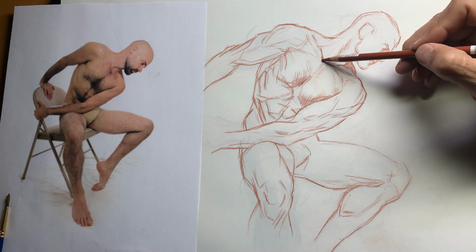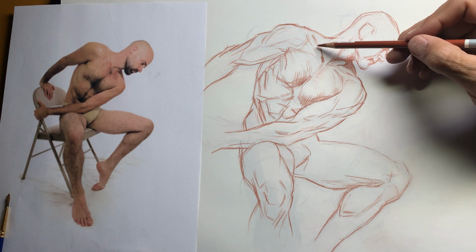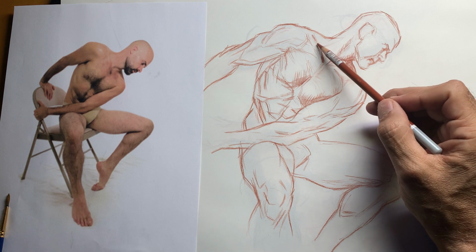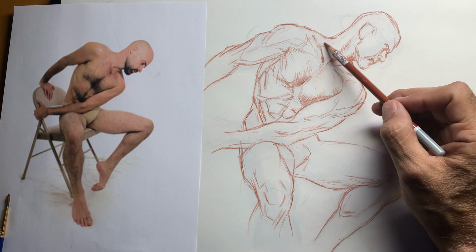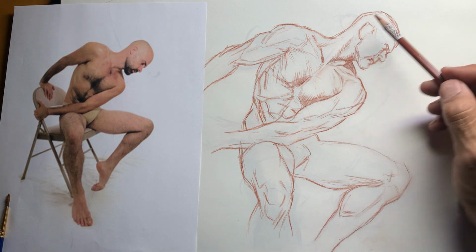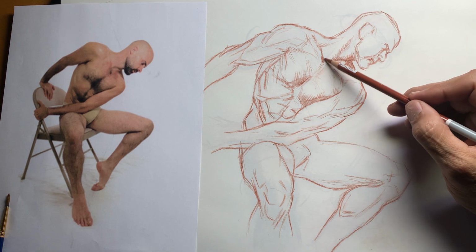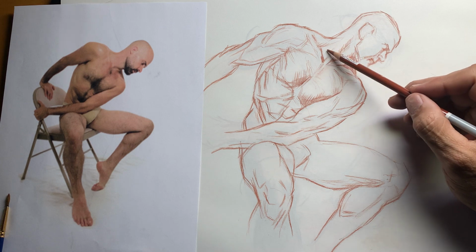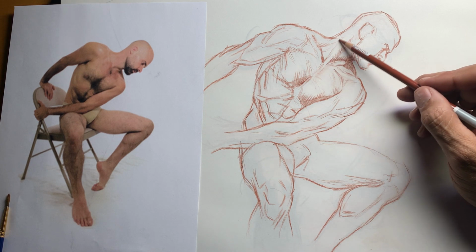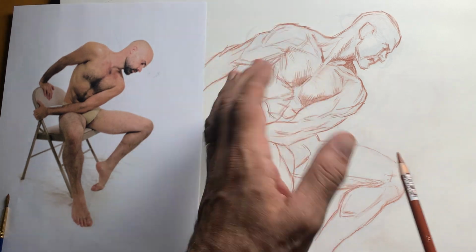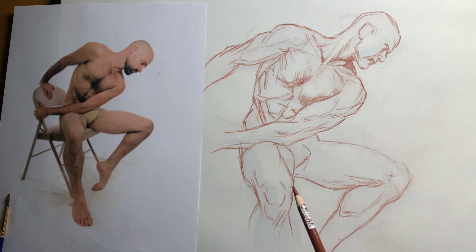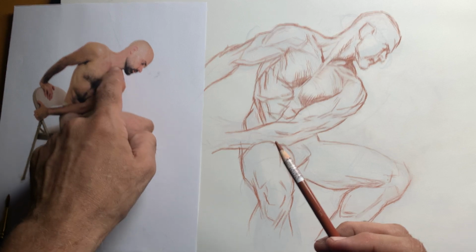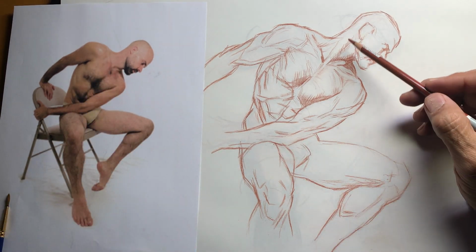The collarbone, la clavícula, elevación de trapecio, trapezius, insertion of the mastoid muscle. Suggest, you see, suggest. Don't do too much because it doesn't look good. Particularly because you don't have anything here, you know. You need to calculate this.